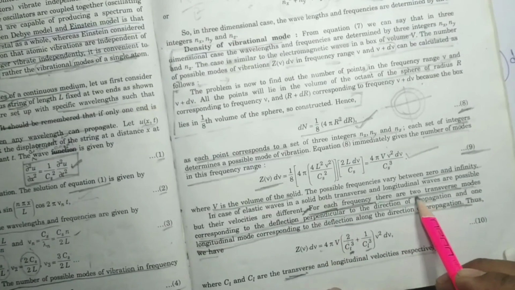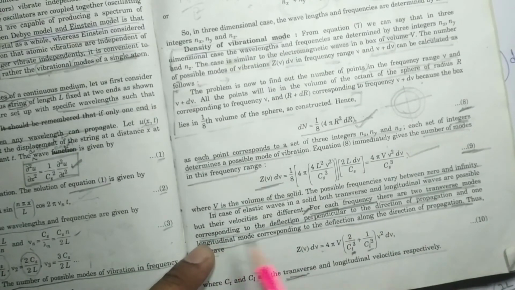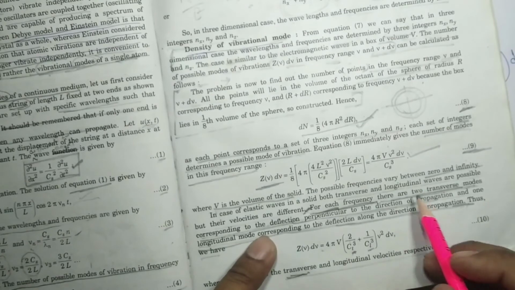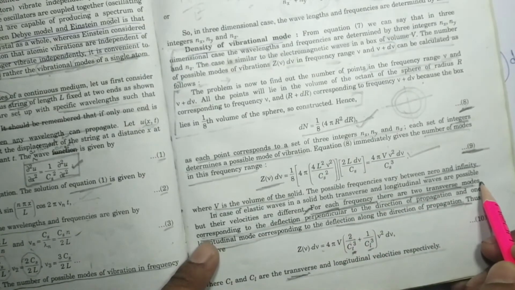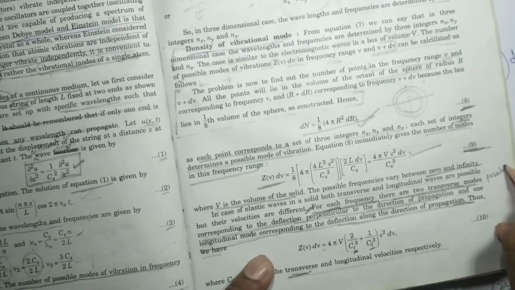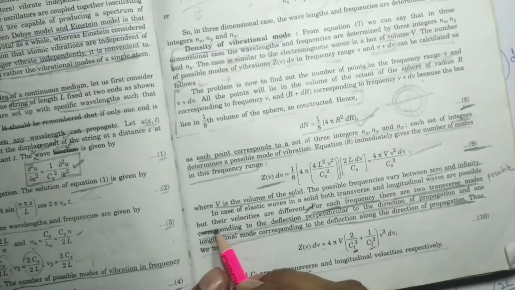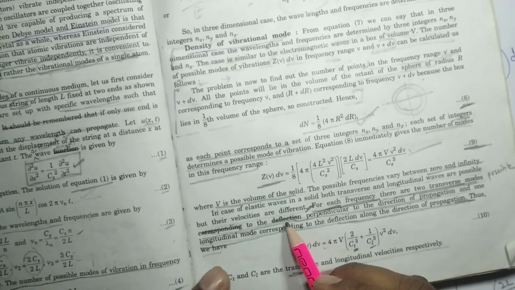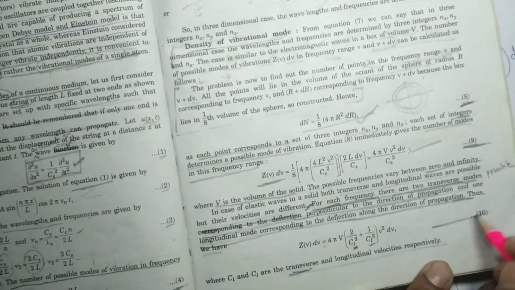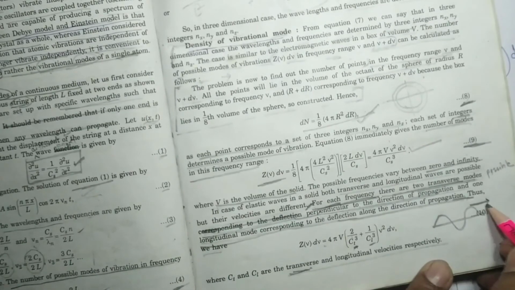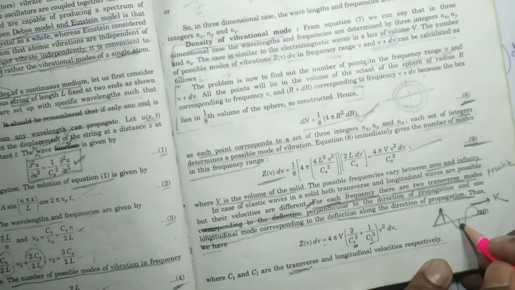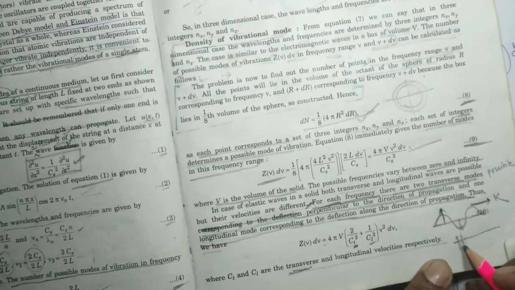For each frequency there are 2 transverse modes possible perpendicular to the direction of propagation. See, this is your transverse wave. Transverse wave means this is your propagation vector. This side it is propagating, so the vibration is along this side and along this side. One is this side, another is this side. But in case of longitudinal, it is only along this side.